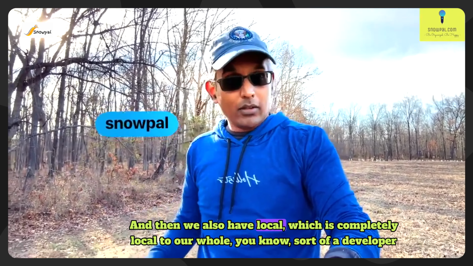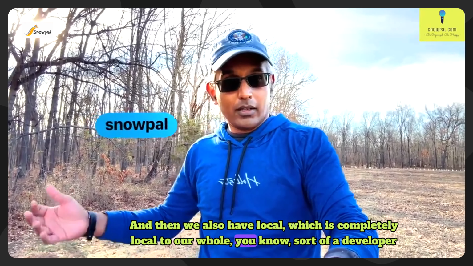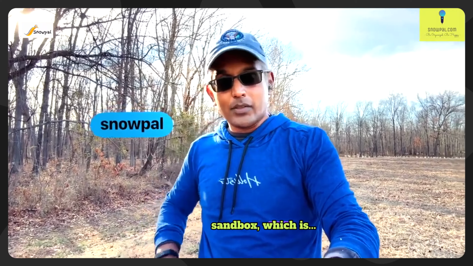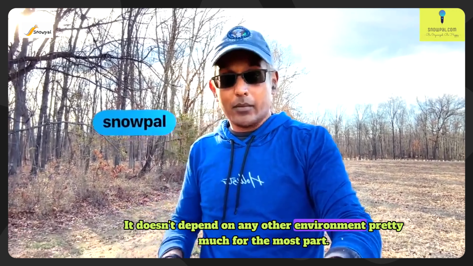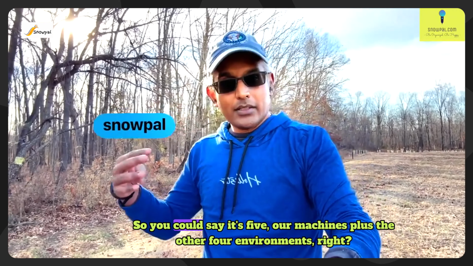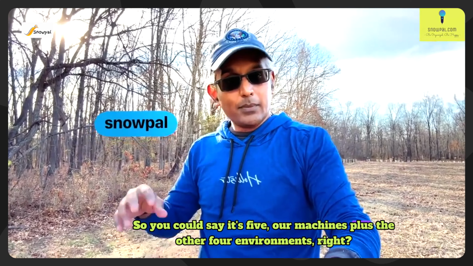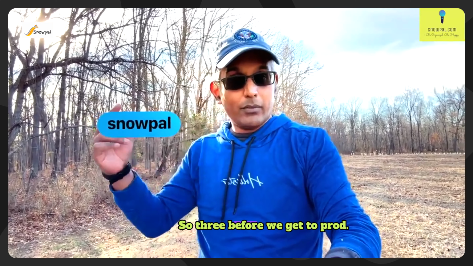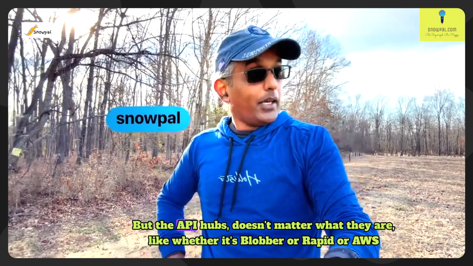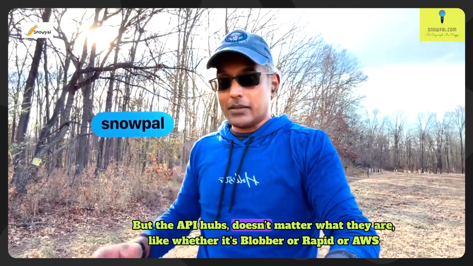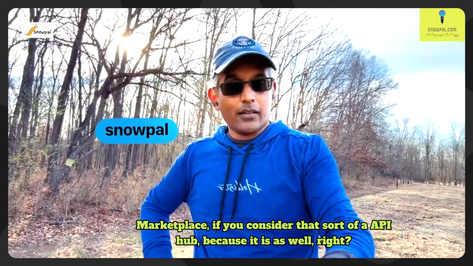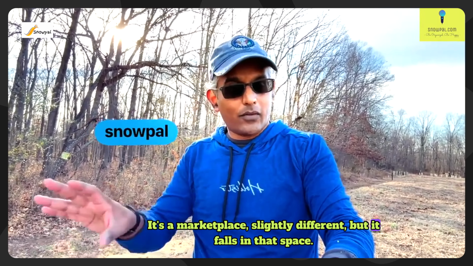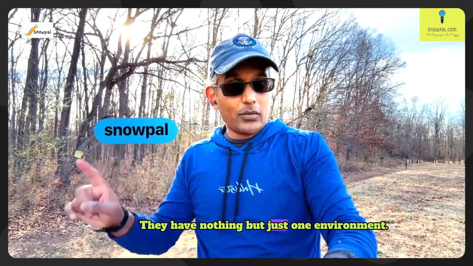And then we also have local, which is completely local, a developer sandbox, which doesn't depend on any other environment for the most part. So you could say it's five: our machines plus the other four environments, so three before we get to prod. But the hubs, doesn't matter whether it's Blobber or Rapid or AWS Marketplace, if you consider that an API hub, because it is as well. It's a marketplace, slightly different, but it falls in that space. They have nothing but just one environment.